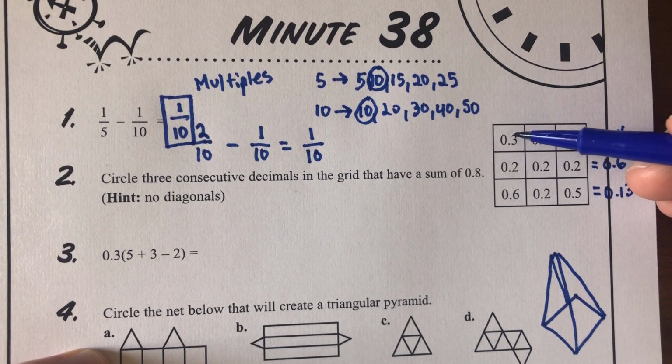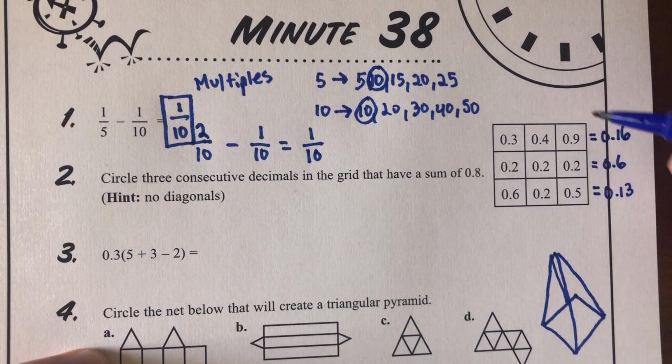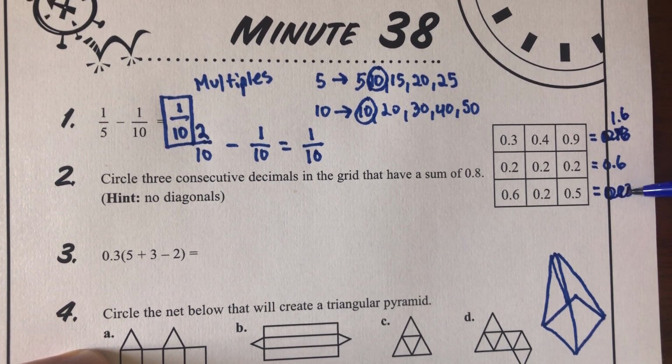So now let's do the columns. This column, if I added these up, would be 1.6. That would be 0.6, and this would be 1.3, sorry.